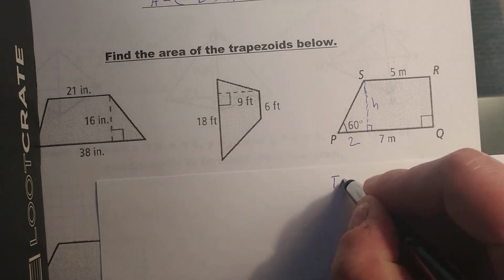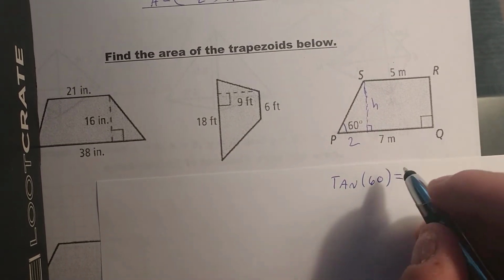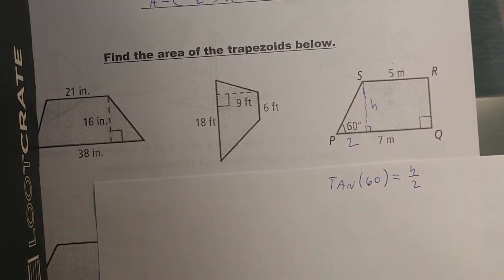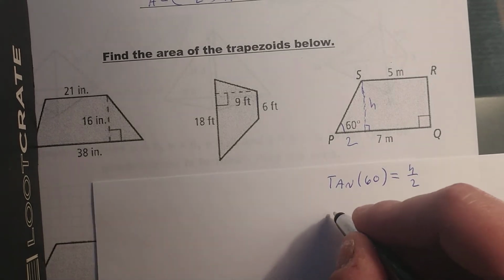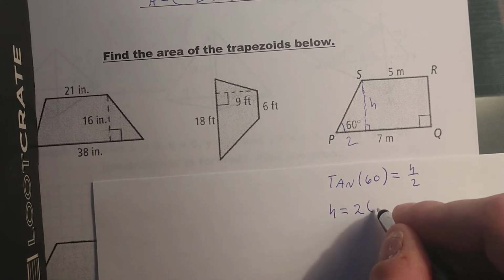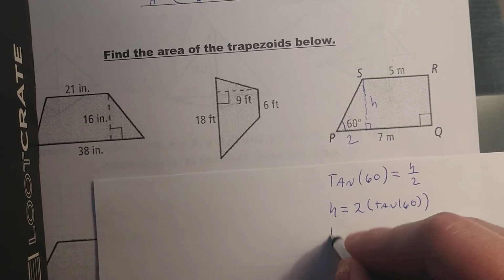So we know the tangent of 60 equals opposite over adjacent, h over 2. So all we have to do is multiply both sides by 2 for our h. So h is going to equal 2 times the tangent of 60, like that.